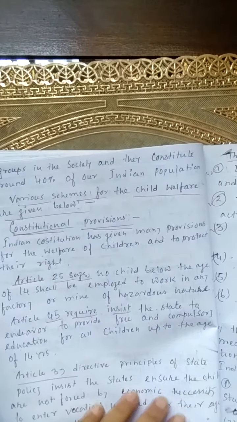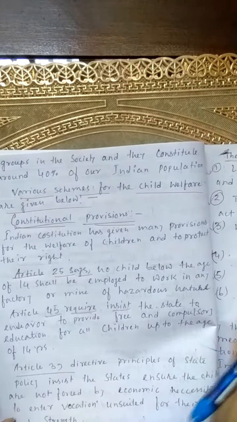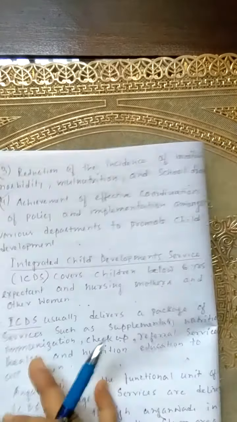These are some laws and legislation to carry out the welfare of children. Understand?